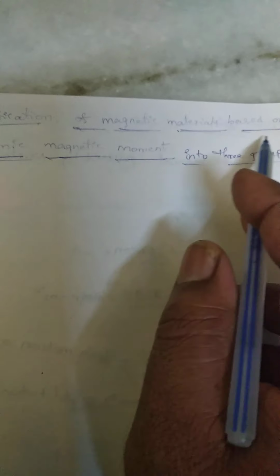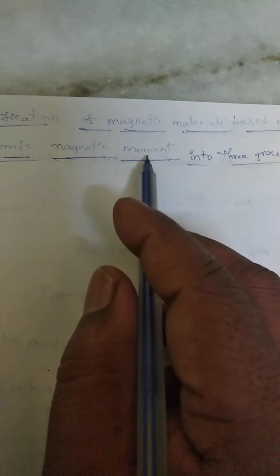Good morning, students. In our last class, we discussed the origin of magnetic moment. Now we discussed the classification of magnetic materials based on atomic magnetic moment into three groups.